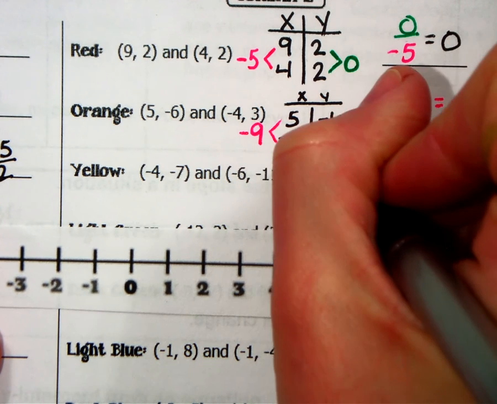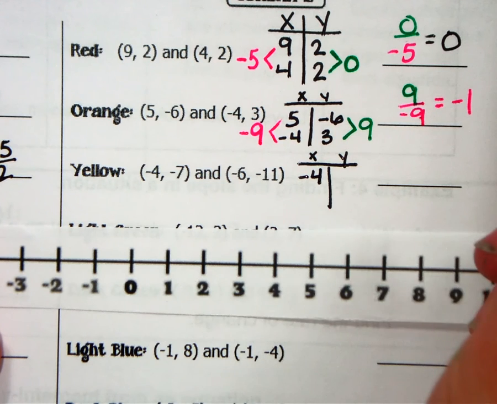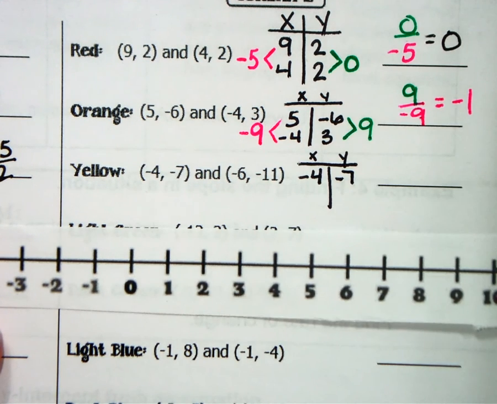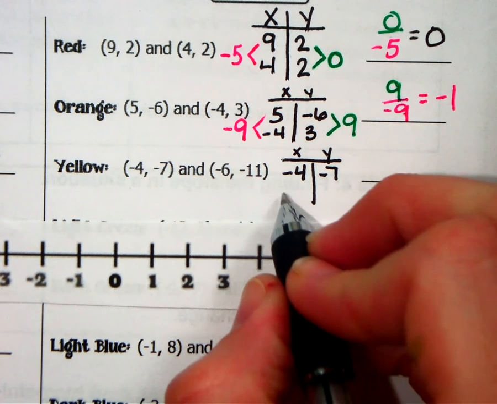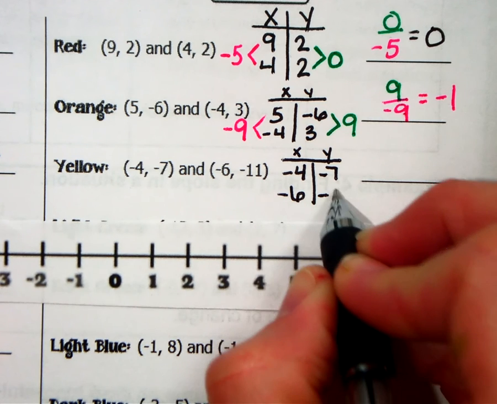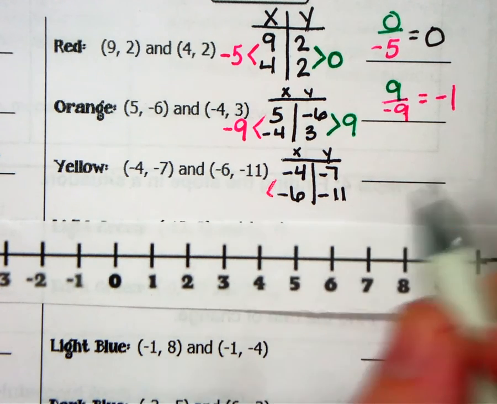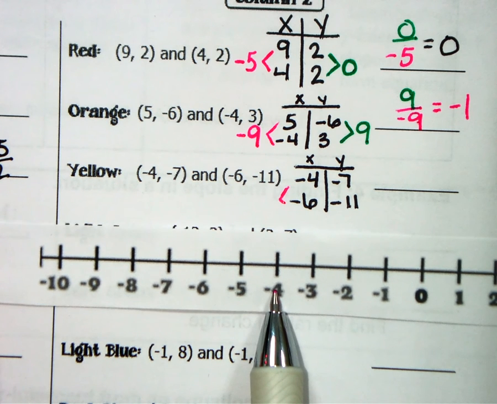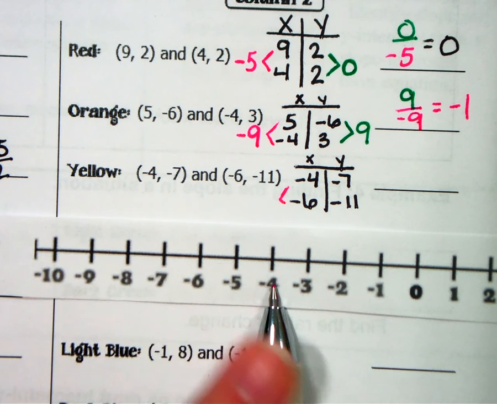So let's write our points in. So negative 4 and negative 7 get the first slot. Okay, then my next point is -6 and -11. Oh, so many negatives. This one's going to be tough. Okay. -4 to -6. So I put my pen or my finger on -4 and I count until I get to -6. So that's 1, 2. And because I counted this way, it's -2.